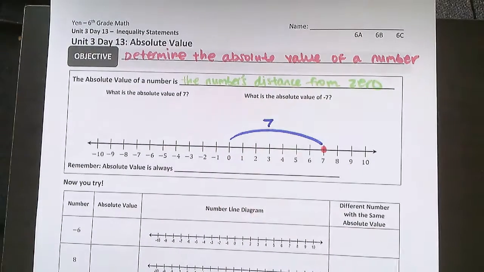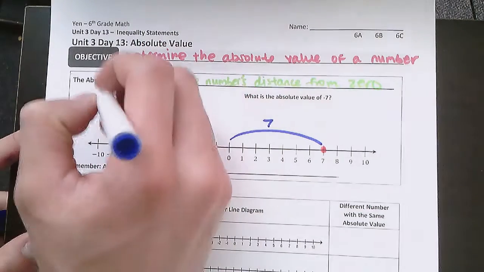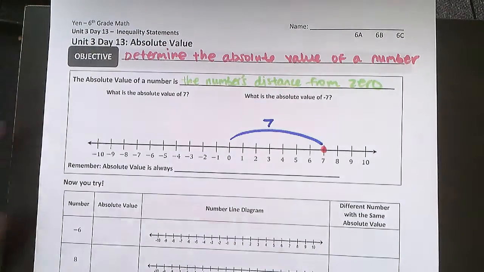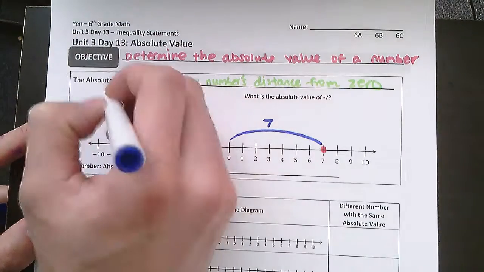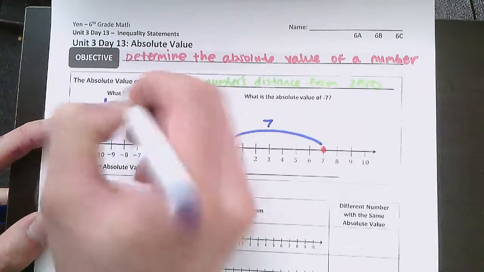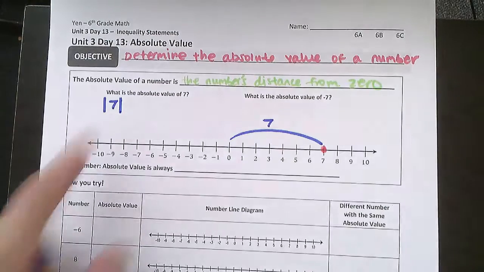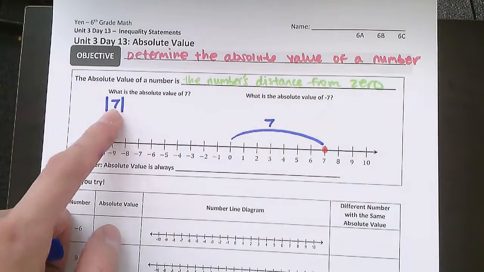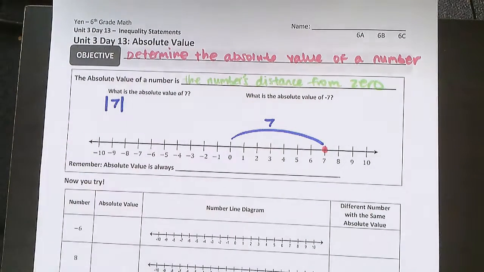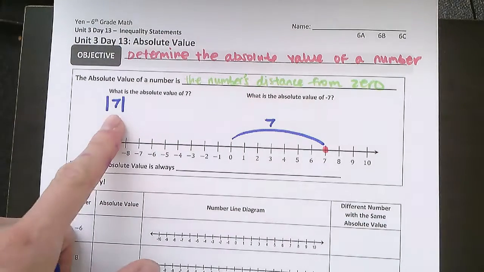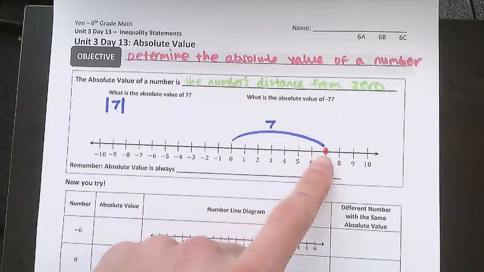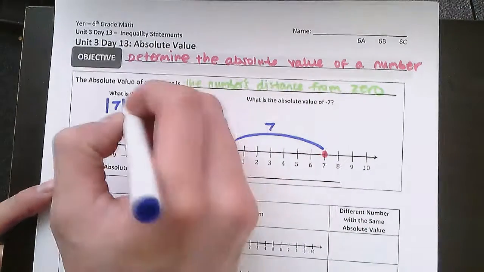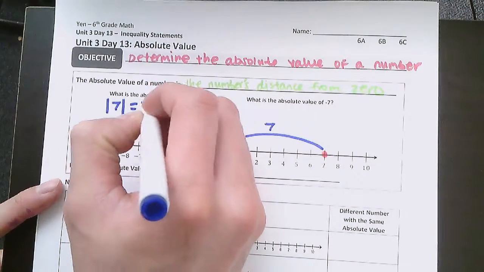So we would say that the absolute value, and the way that we write absolute value in math is we put up these straight lines around the number, just like that. So when you see a number and there's these two vertical lines next to it, that's saying what is the absolute value of this number. So the absolute value of 7 is its distance from 0. Well, 7 is 7 away from 0, so this is equal to 7.